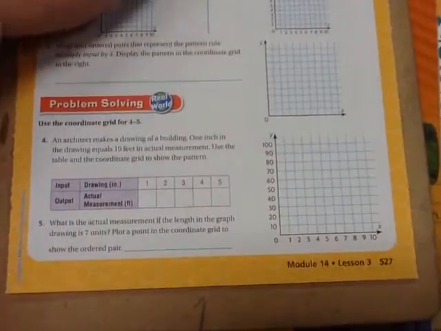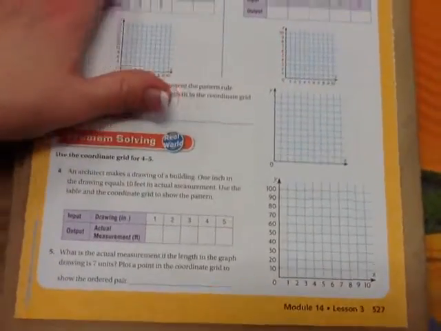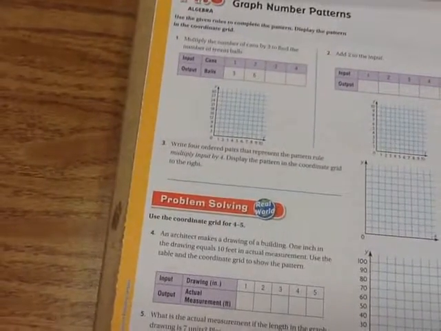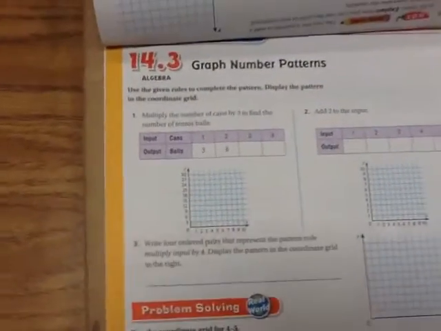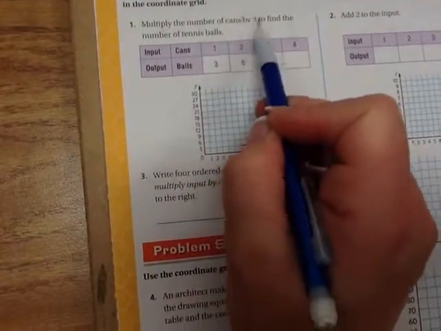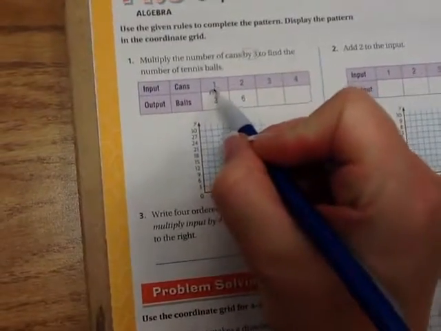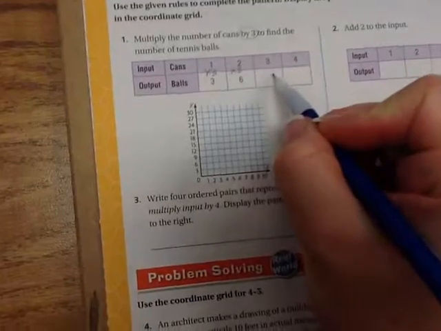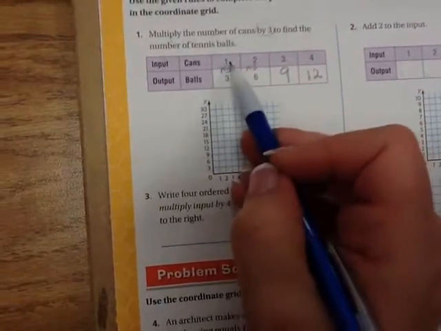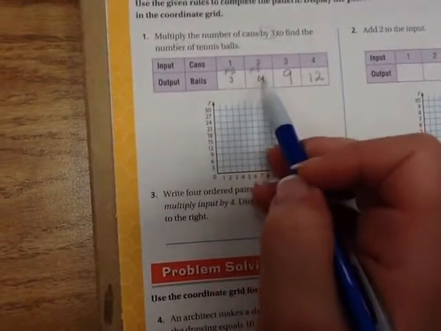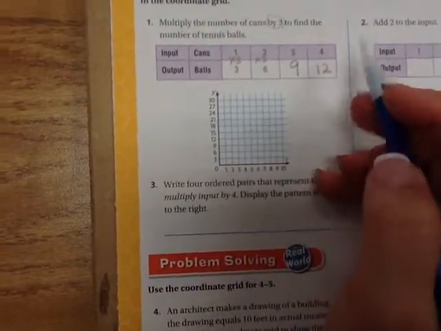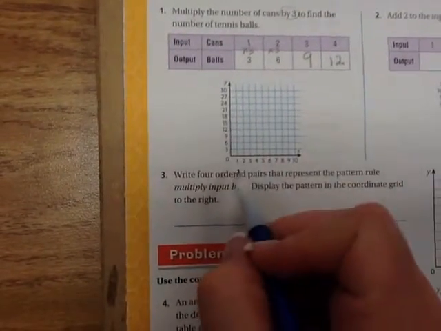Okay? All right, so then you're going to look at the gold pages. You are not going to turn this in. We're going to walk through this just like we did yesterday. Okay? I want you to look at number 1 and 2. Number 1 talks about multiplying the number of cans by 3. So 1 times 3 is 3. 2 times 3 is 6. 3 times 3 is 9. 4 times 3 is 12. So again, 1 can is 3 balls, 2 cans is 6, 3 cans has 9, and 4 cans has 12 balls in there. Those are just tennis balls.